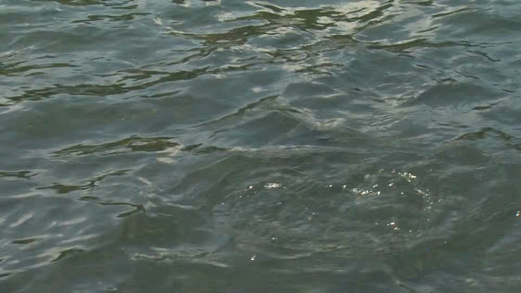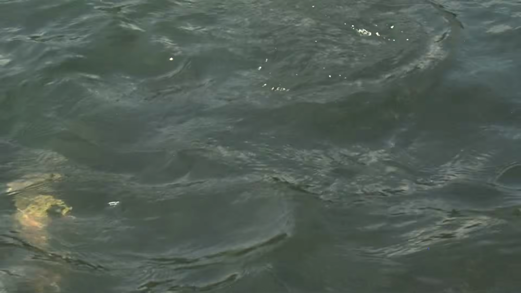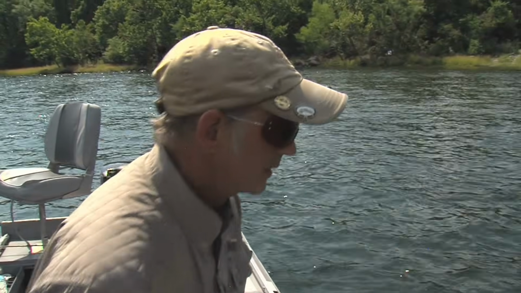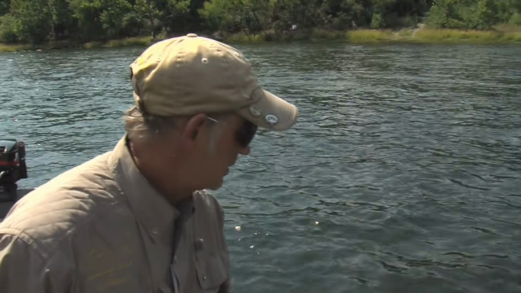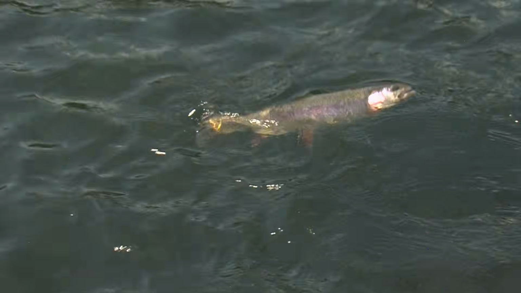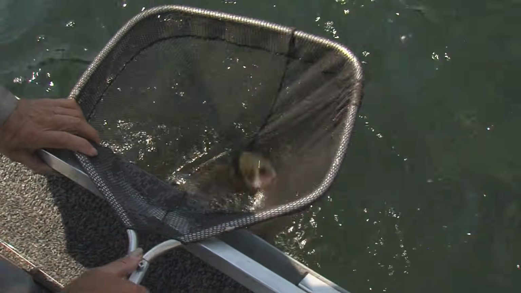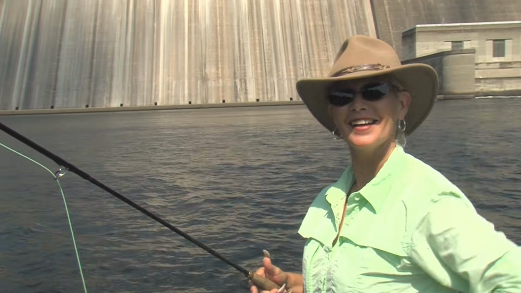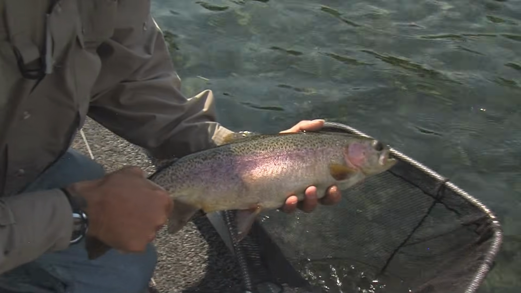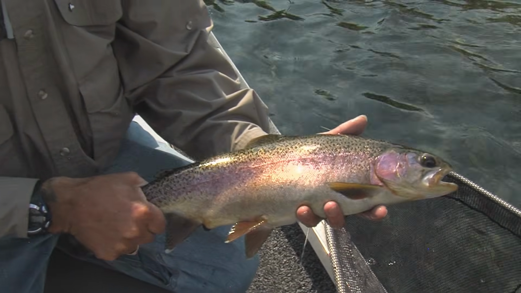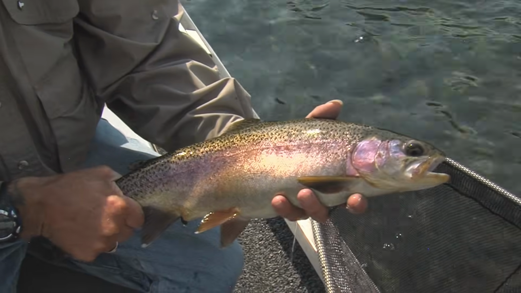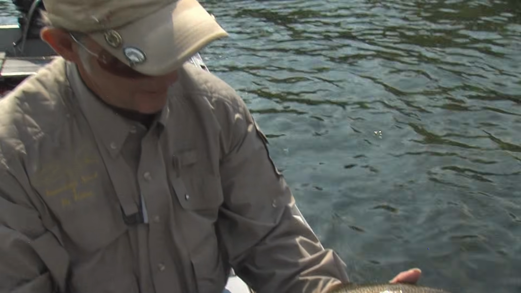All right, come on. We're running around. Come on. Yeah, he's on about a size 18 white-tailed midge. I'm not worried about the rod. There you go, that's a big white river rainbow on a size 18 white-tailed midge.